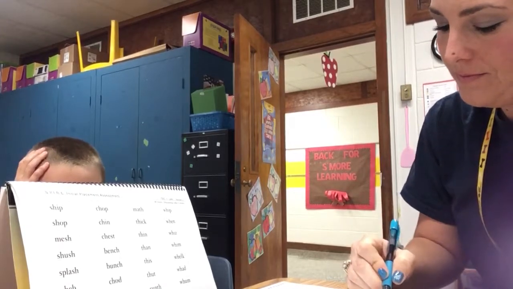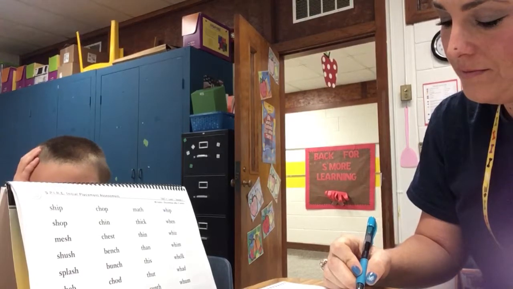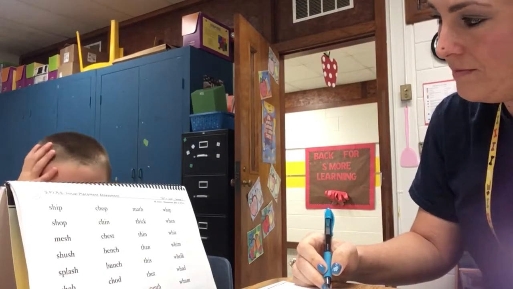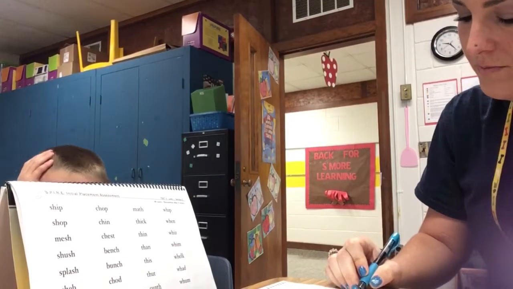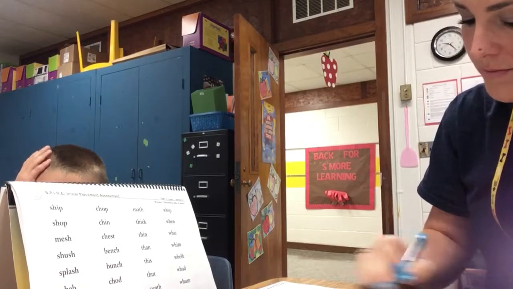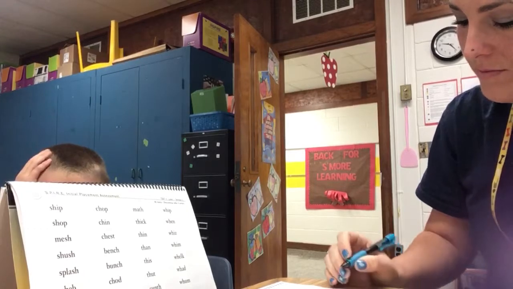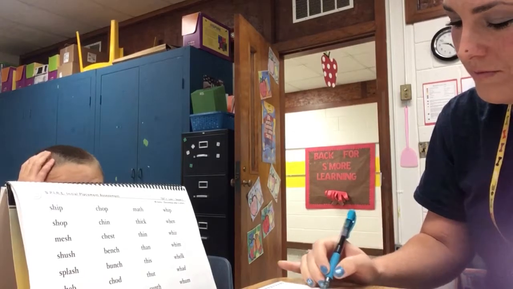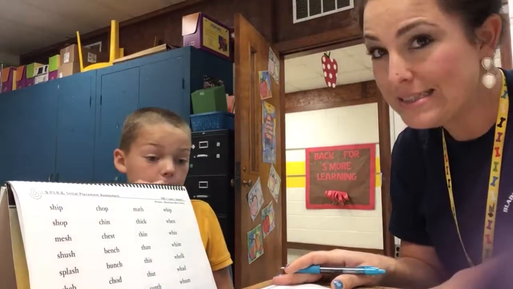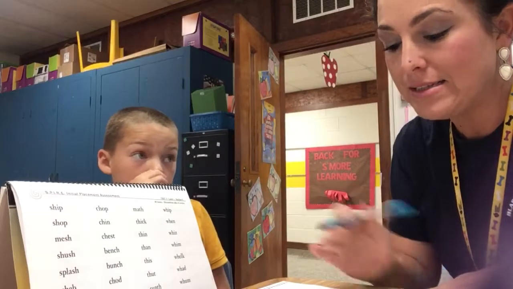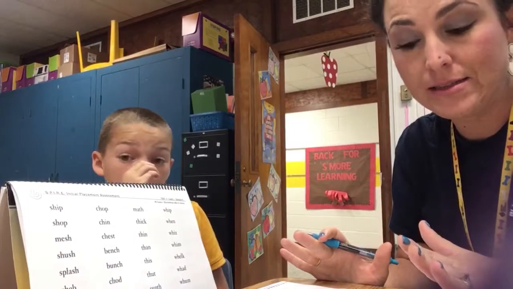Fish, ship, bank, ilk, bullish, launch, mark, win, shim, church, dance, witch. So I have 7 errors there, so it says discontinue. So he missed more than the requirement. So he missed right here. So I need to stop the test.